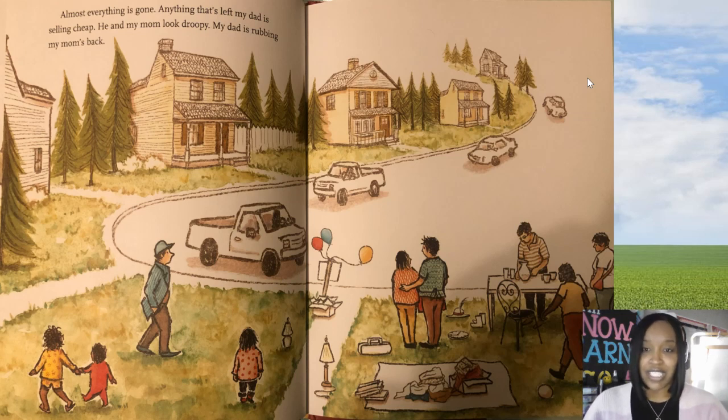So look at this picture. I'm seeing more houses, more cars, not a whole lot of traffic, but there's definitely some traffic. Lots of neighbors in the yard. And I'm seeing that the houses all have pretty big yards.